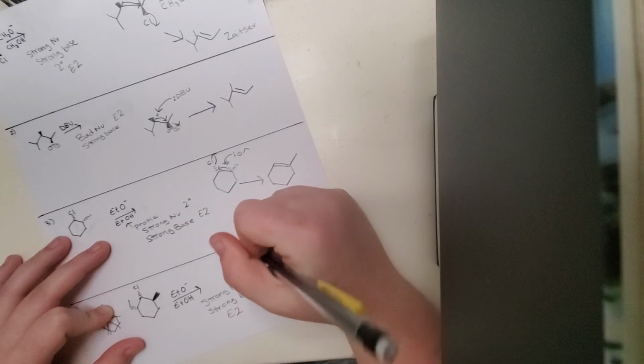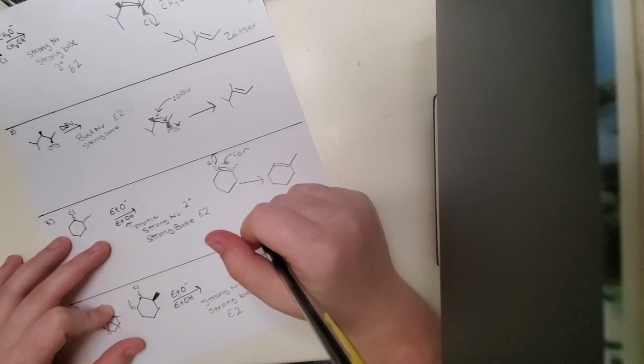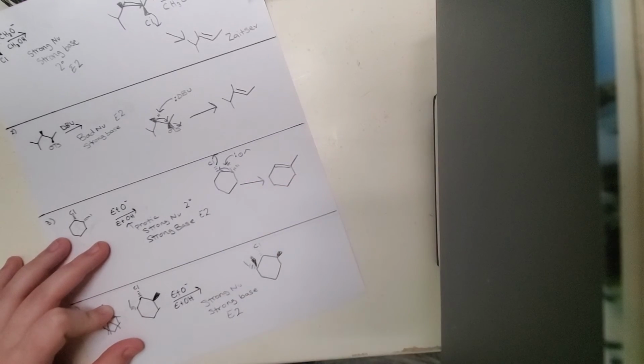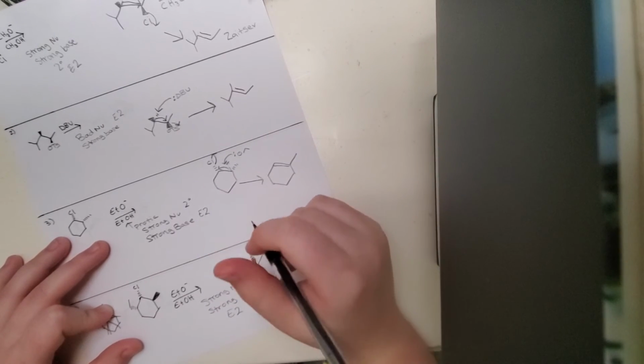You don't have to draw in the H's, but it makes it way easier to solve when you know where the H's are.